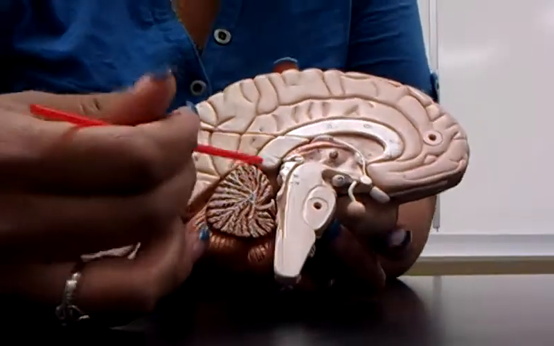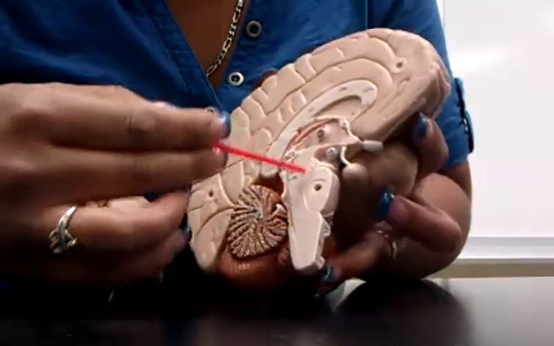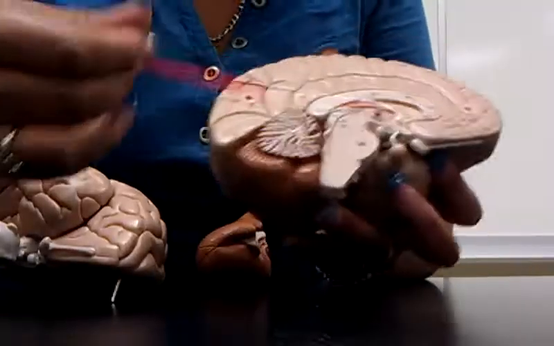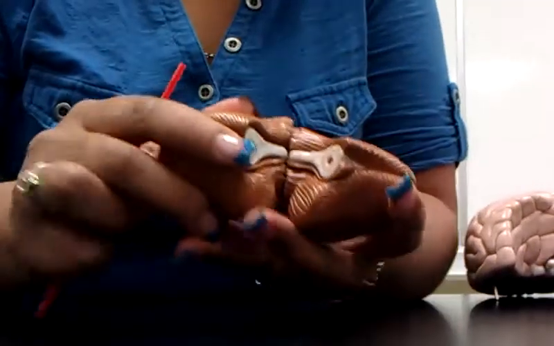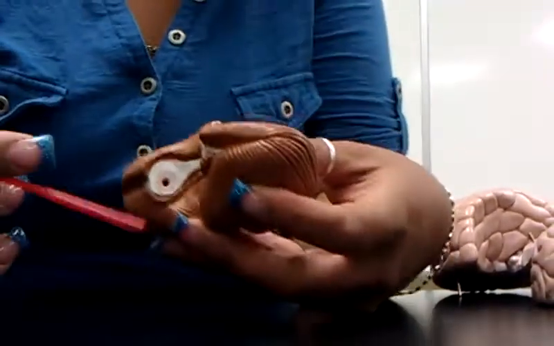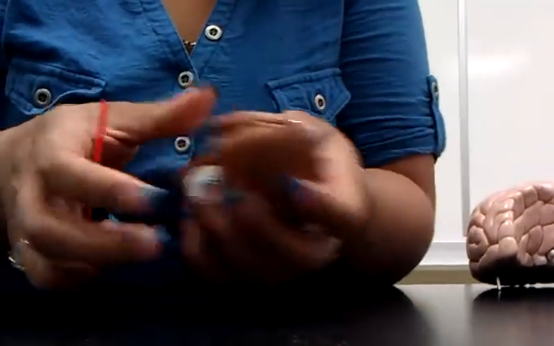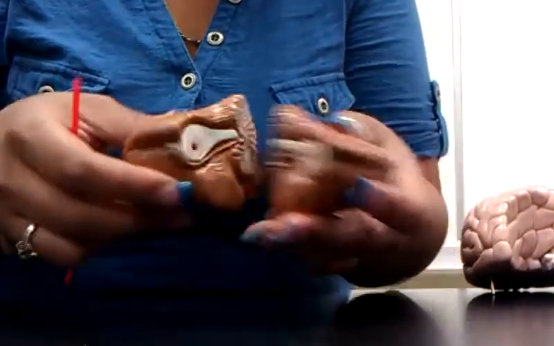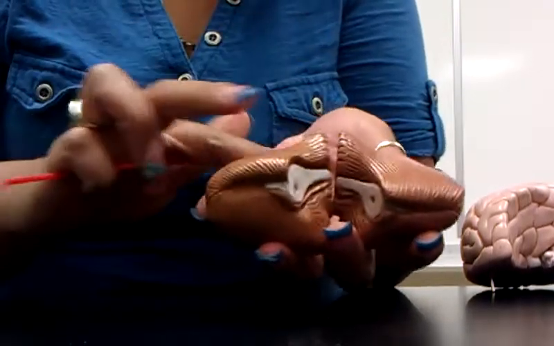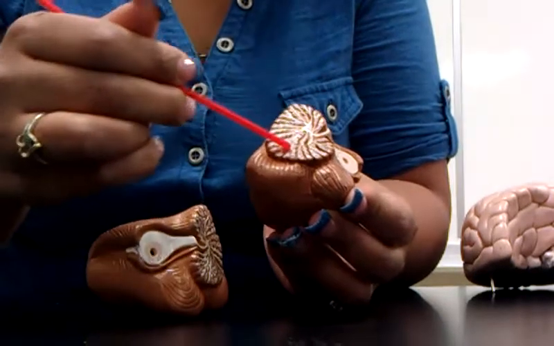Your metencephalon consists of the body of the seahorse, which is the pons, and your cerebellum. Your cerebellum is this brown region. Your cerebellar hemispheres are the left and right hemisphere. Your cerebellar cortex is the superficial covering. And the arbor vitae are the white trees.